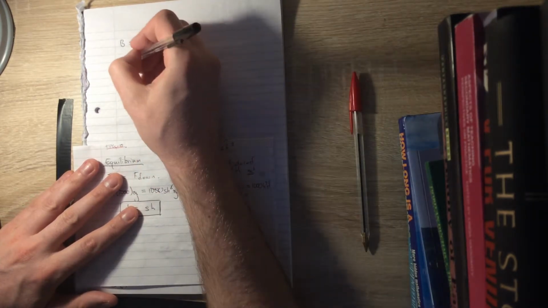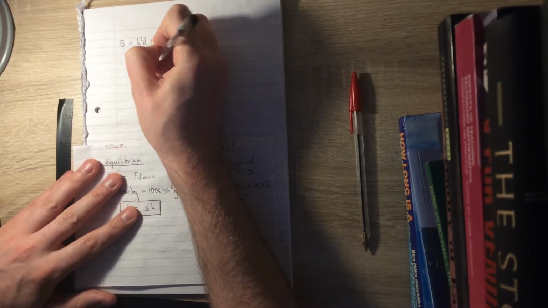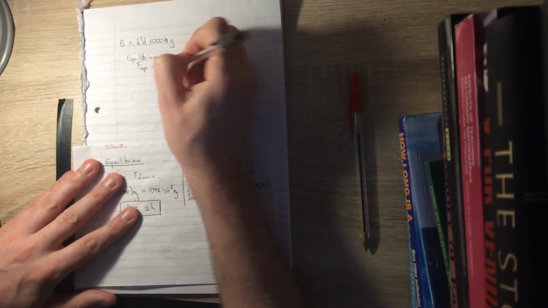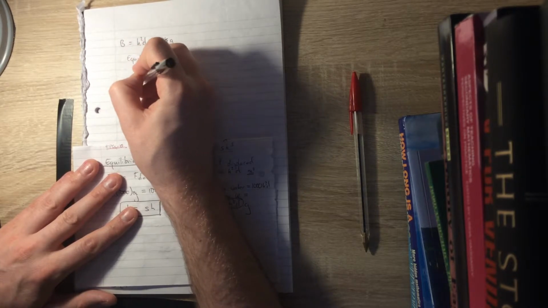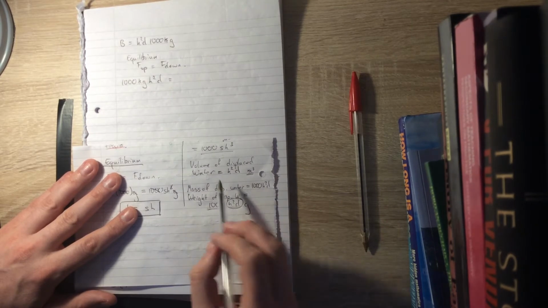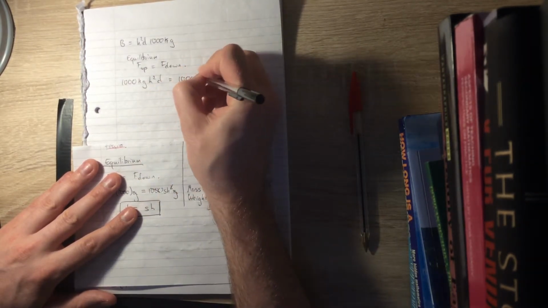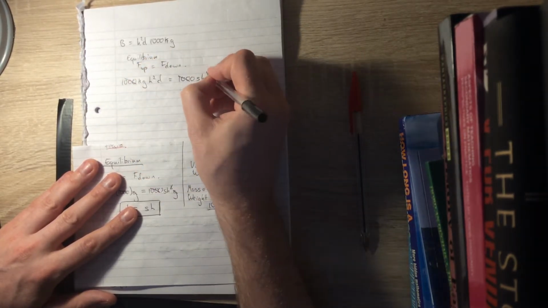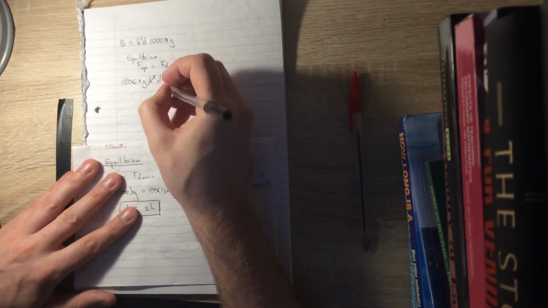For equilibrium, the force up equals the force down. The force up is the buoyant force, 1000 k g h squared d, and the downward force is 1000 sh cubed. So our thousands cancel, and h squared cancels out of both sides.